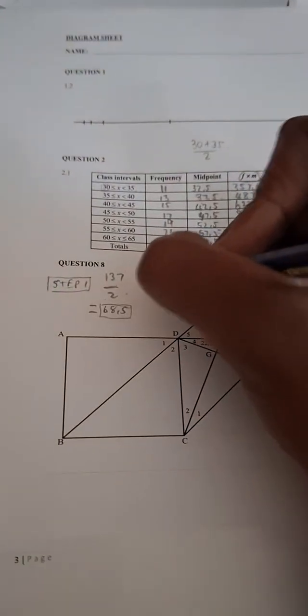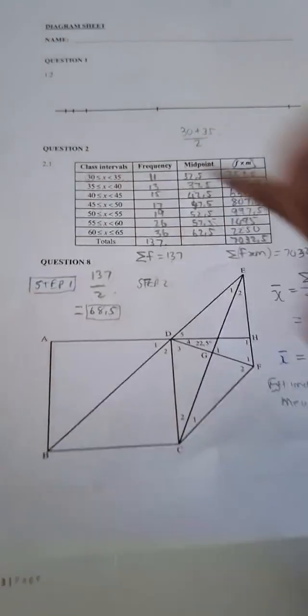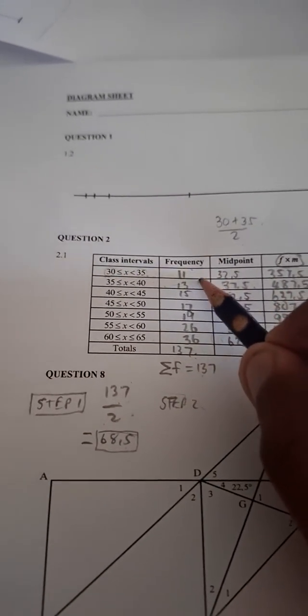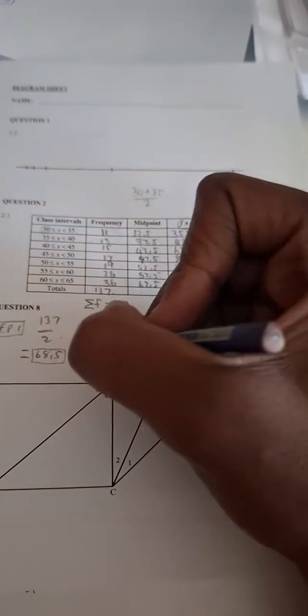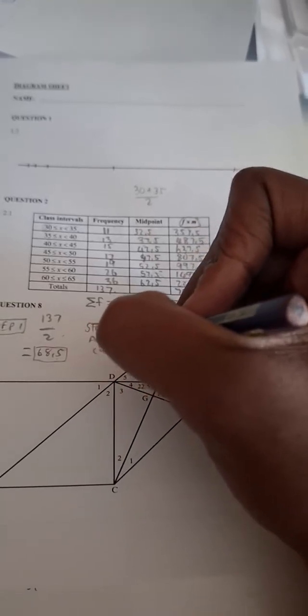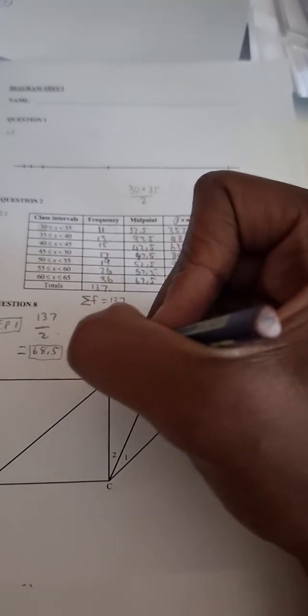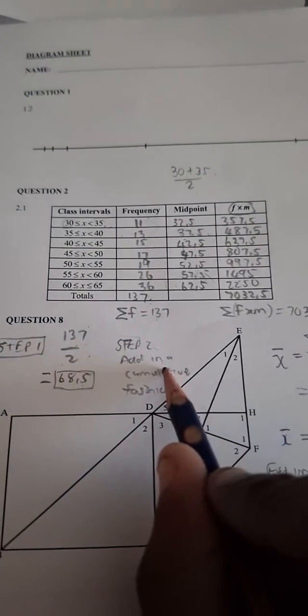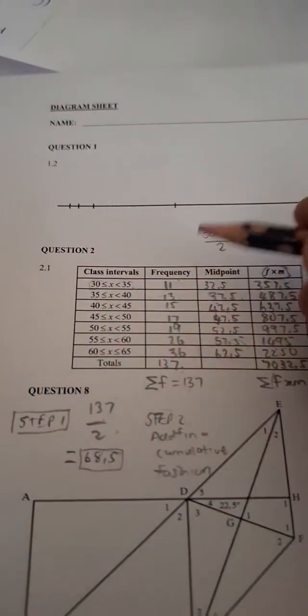Step two, come to your frequency, add the frequency in a cumulative fashion. Now some of you are going to be like, what is this guy even talking about? Add the frequency in a cumulative fashion. Take note what I mean.